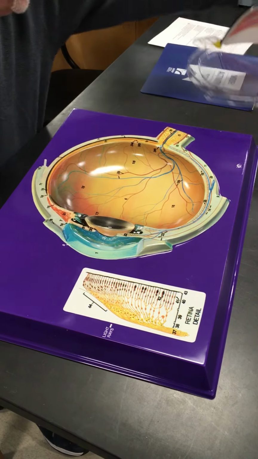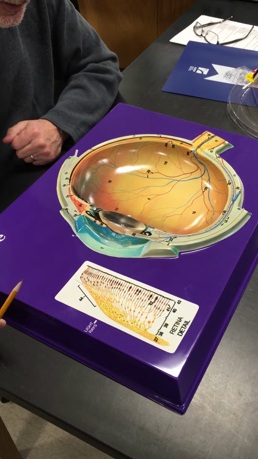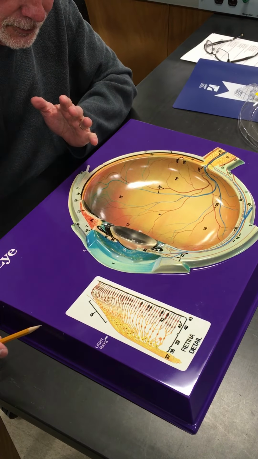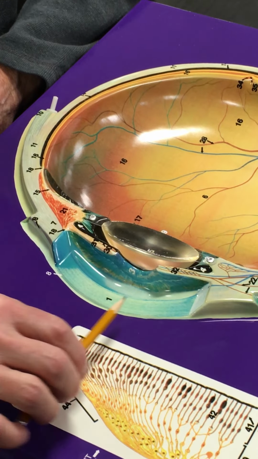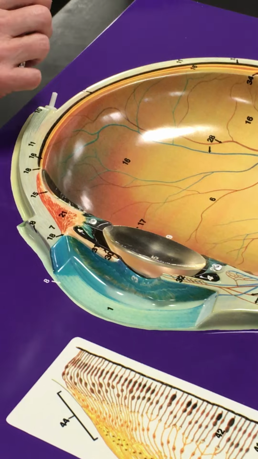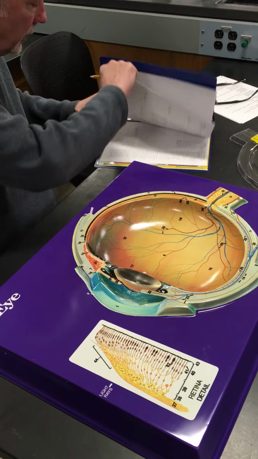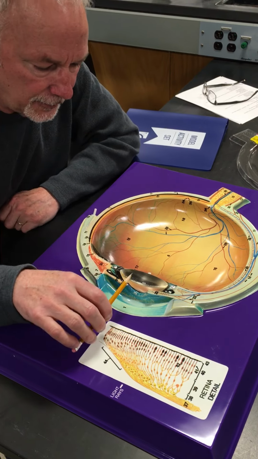A good way to test yourself on this is to pretend you're a ray of light and make sure that you can name everything that it passes through. So the first thing the ray of light would hit is the cornea. So number one is cornea. There is a key right here as well, so if you need to look at it, do that.